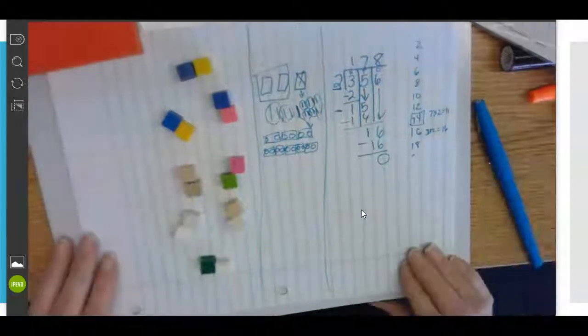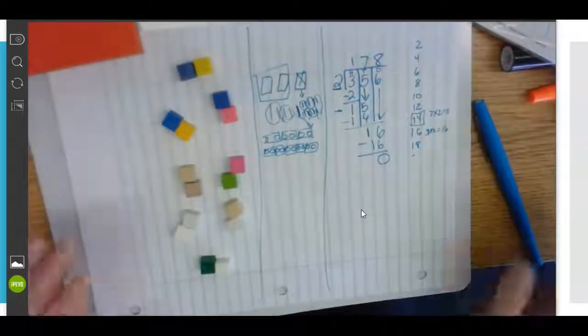But I wanted you to have a conceptual knowledge of how to teach this with the base 10 blocks.